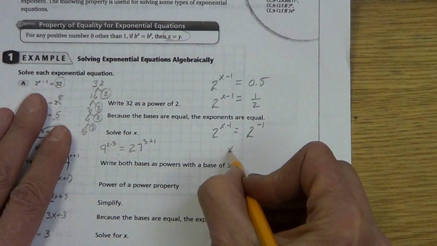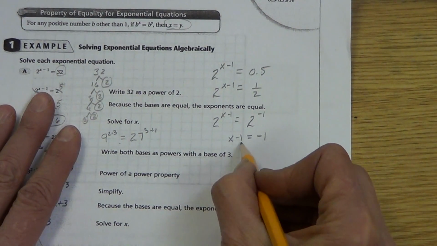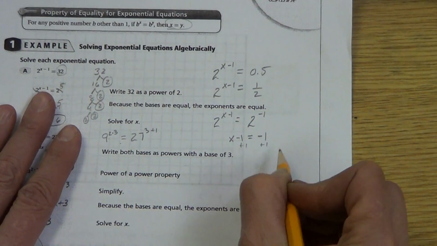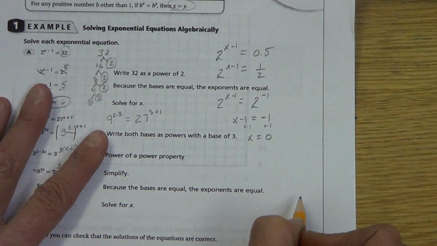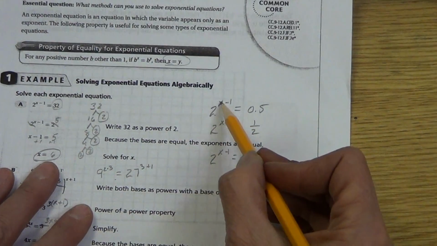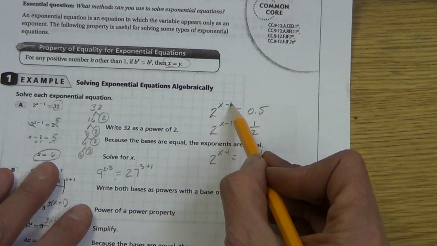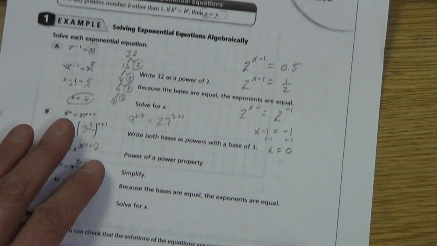Now we would say x minus 1 equals negative 1. Add 1 to each side. And we have x equals 0. Okay? If you plug that in, 2 to the 0 minus 1 is 2 to the negative 1. 2 to the negative 1 is equal to 1/2. Okay?